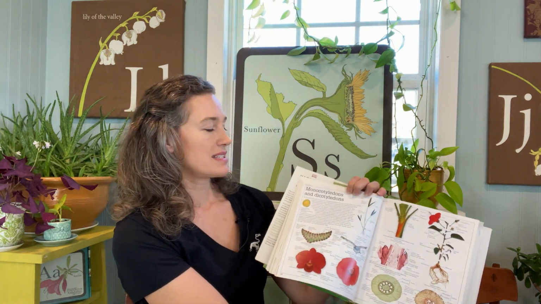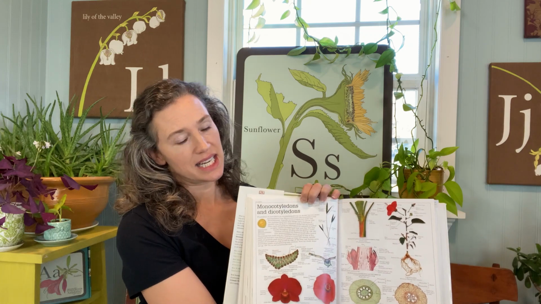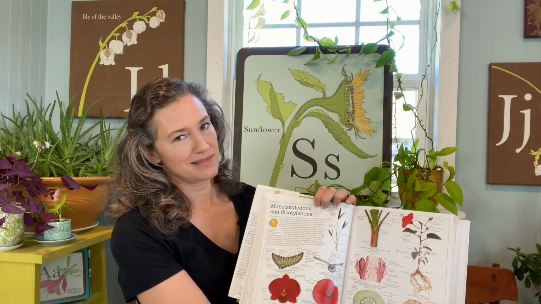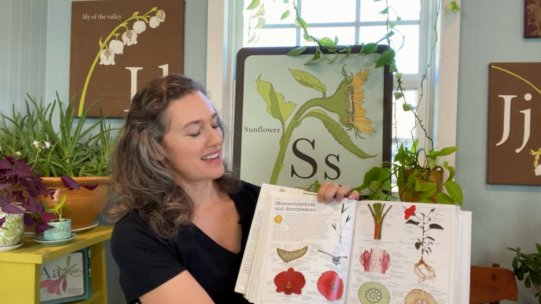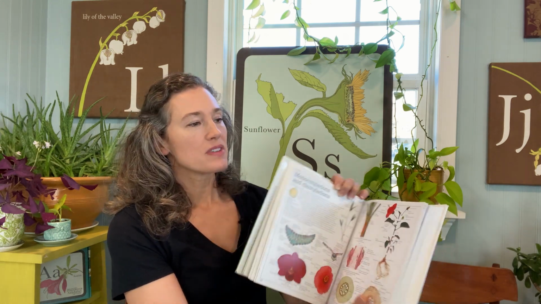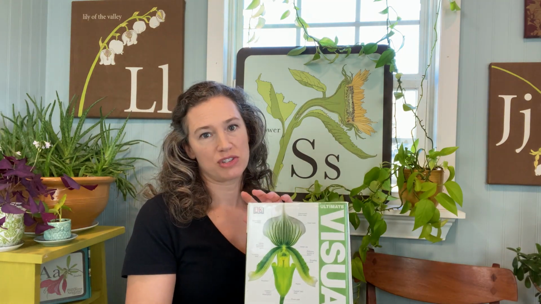So you can see that when they talk about it, they say monocotyledonii, and they just use the S, the English ending, and dicotyledons. So I use eudicotyledons because that is what is in the book that I'm going to show you next.